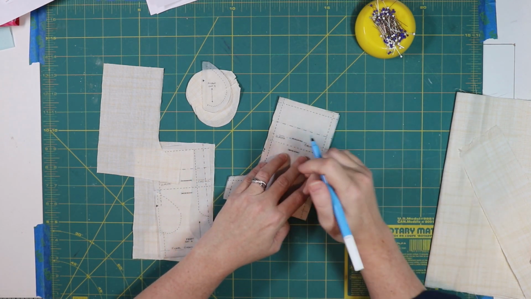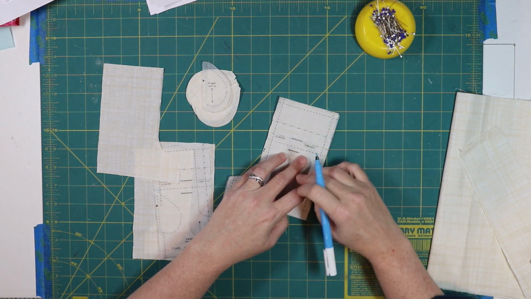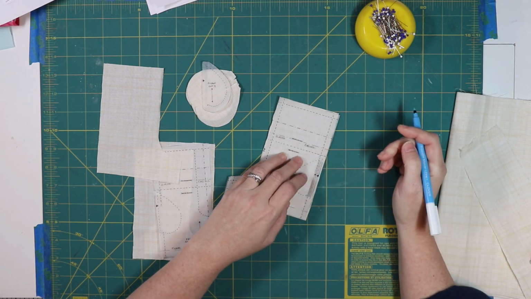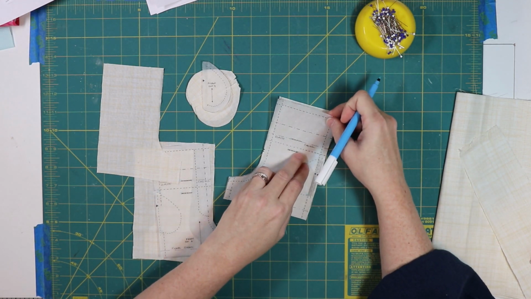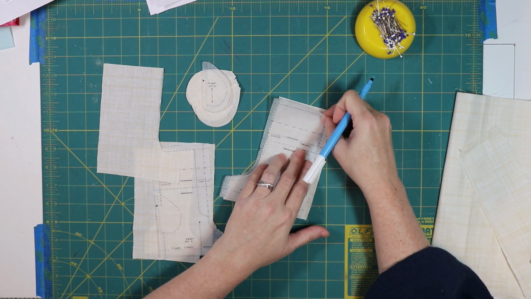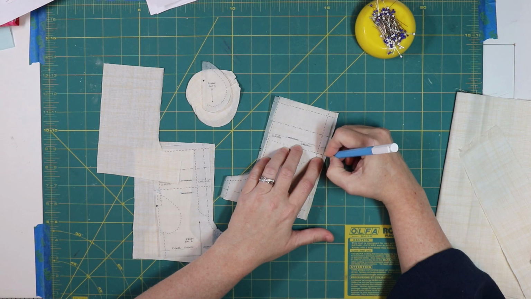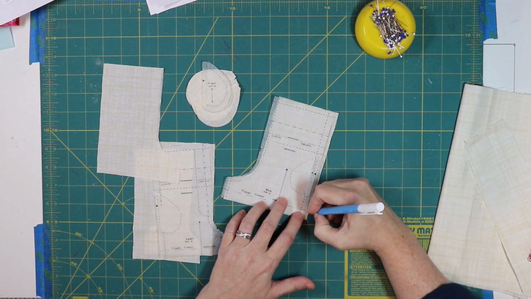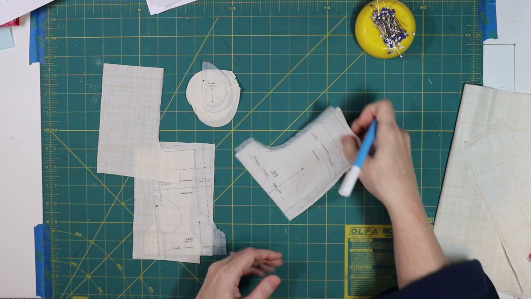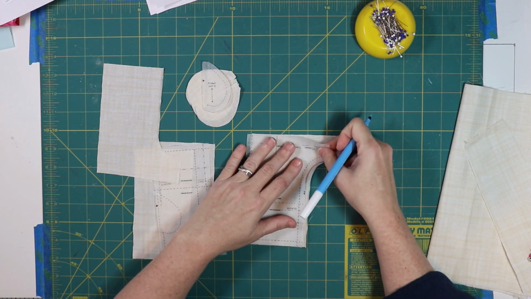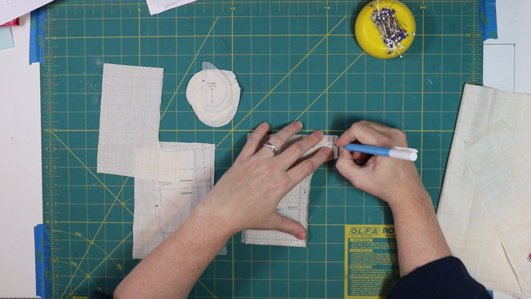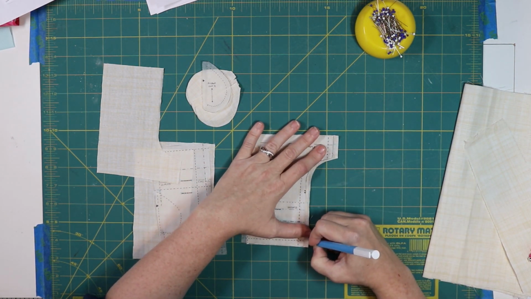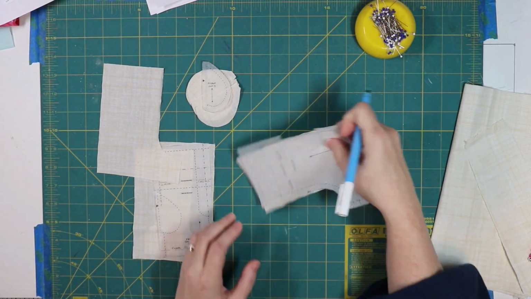Now for this one, because we're putting pockets in a straight seam, just to make sure that the pockets match up, I'm gonna mark that notch. And I'm gonna go ahead and mark the stitch line for the waist. And I might mark the fold line for the hem. And again, I'm just kind of marking in that seam allowance where those need to be.